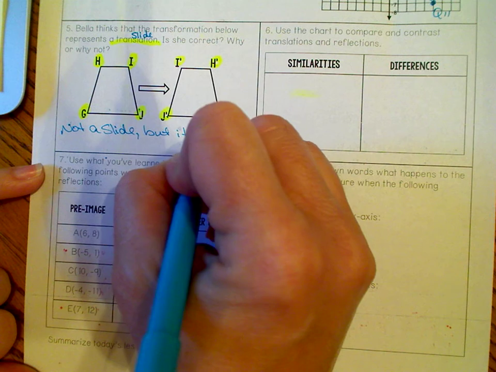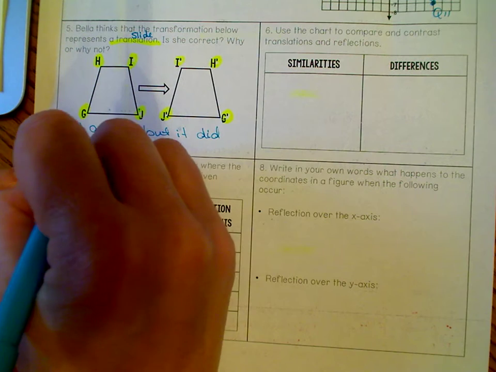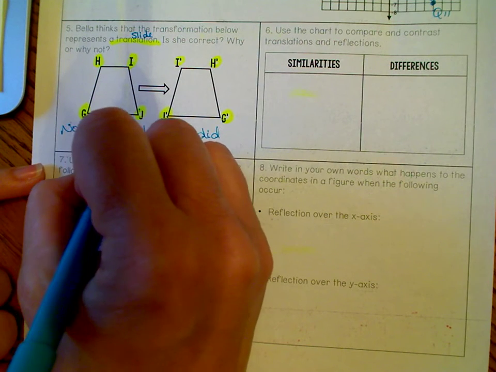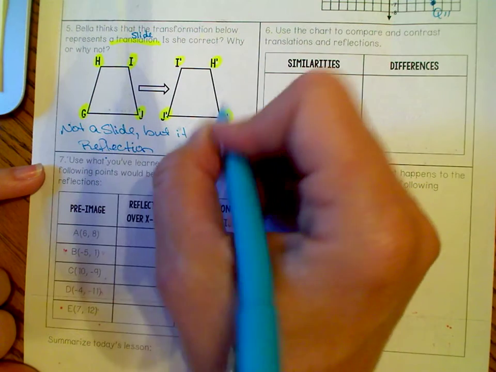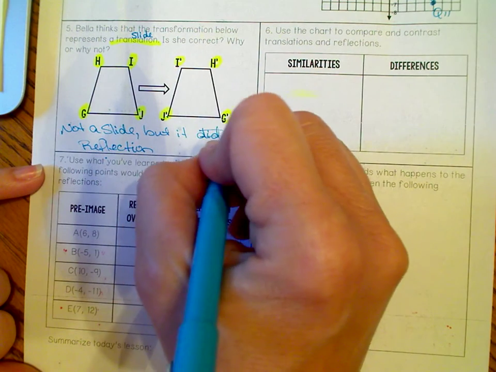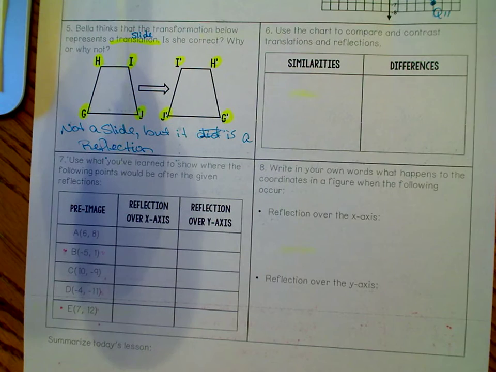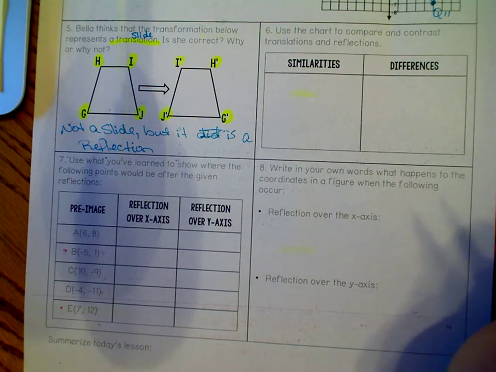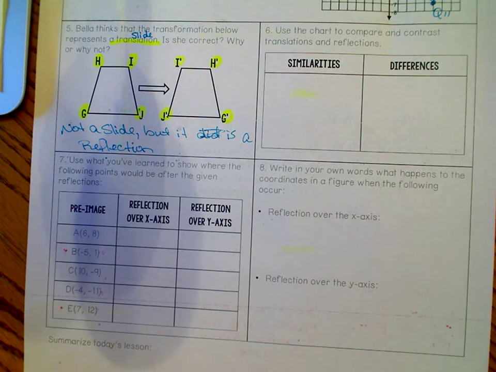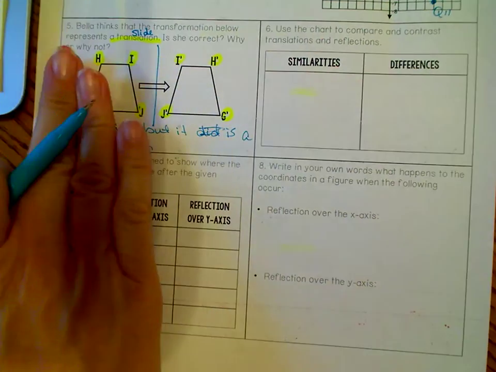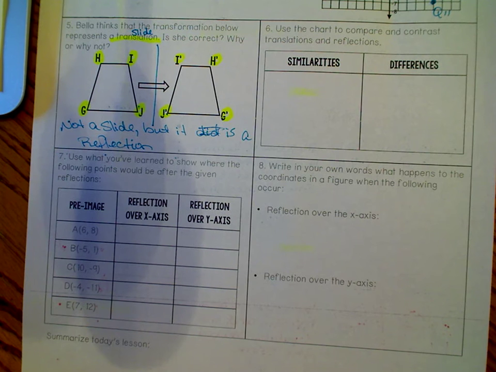But it did reflect. Or it is a reflection. Okay, so the line of reflection would be right there. It reflected over that line. It was not a slide.